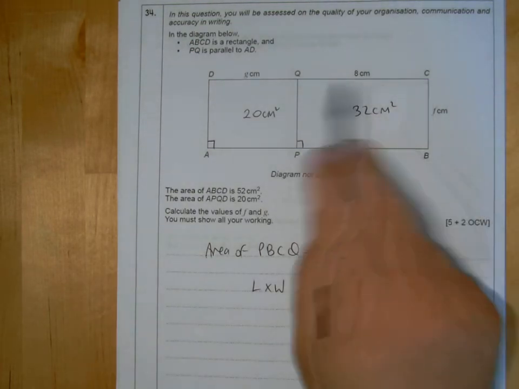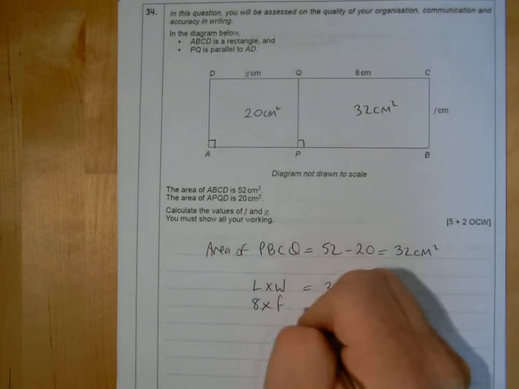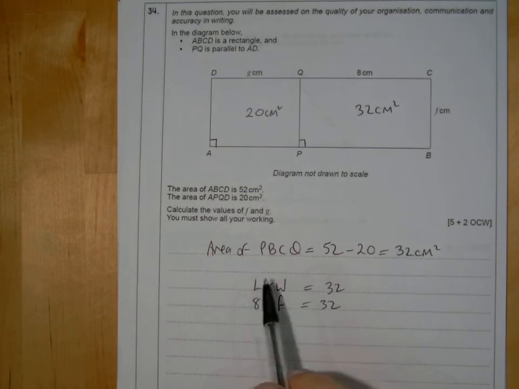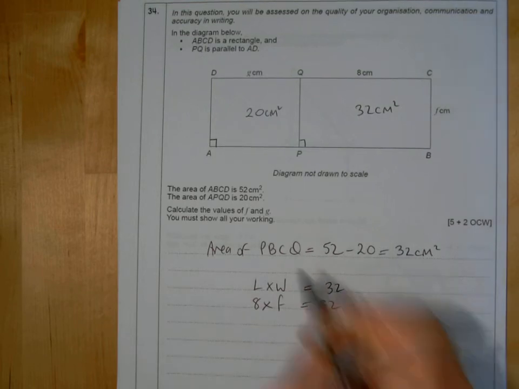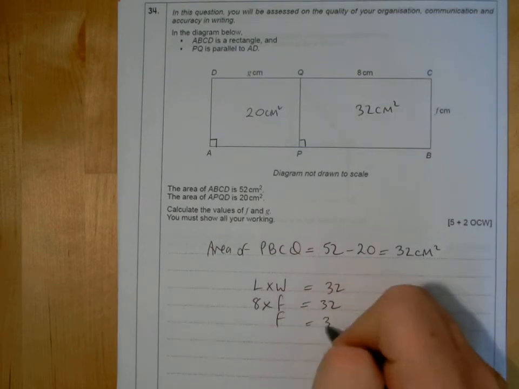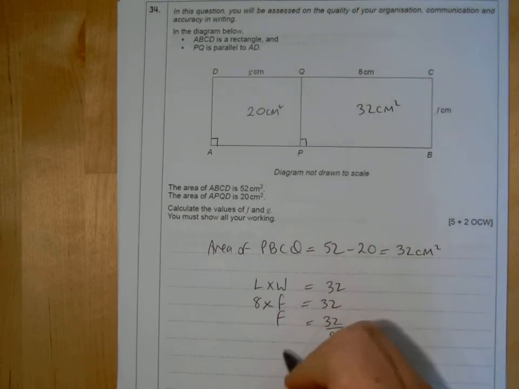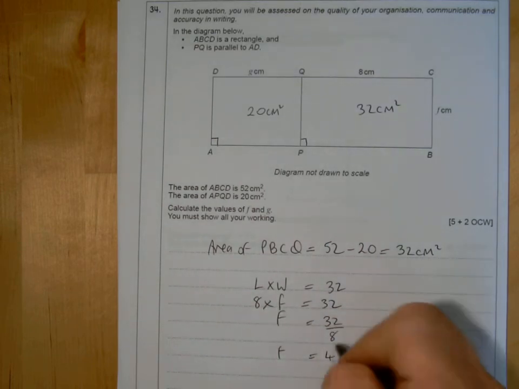Well, I know the length is 8. I just don't know the width. It's going to be called F. So with my formula here, I've got length times width is 32. So 8 is the length, F is the width, and the answer is 32. So we've just got to think, what am I times by 8 to get 32? Well, the other approach is take the 8 over to the side, because we're multiplying in there, and divide. And of course we know then F has got to be 4. 8 times 4 is 32.